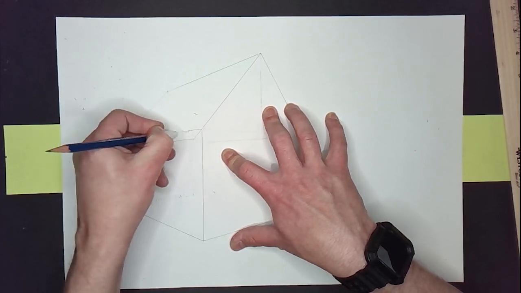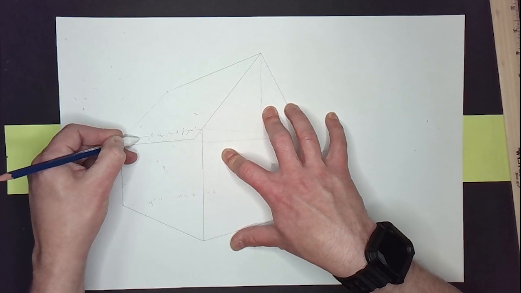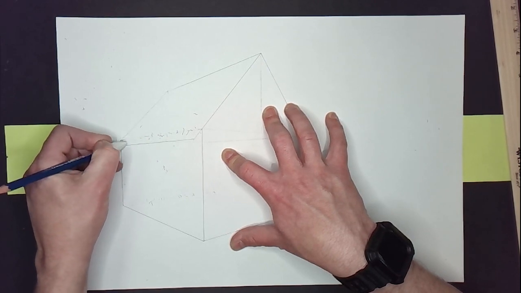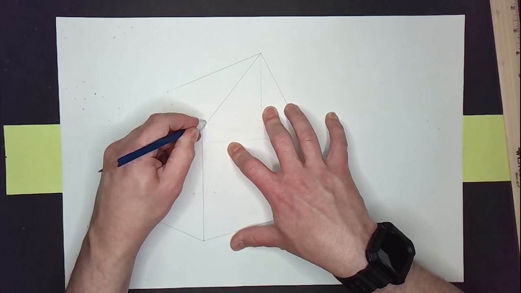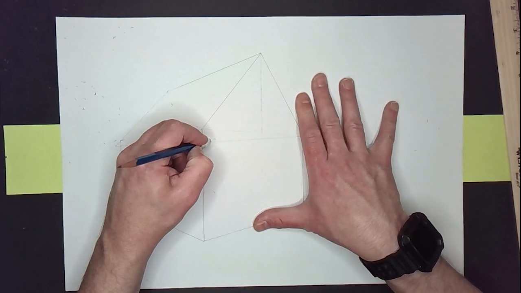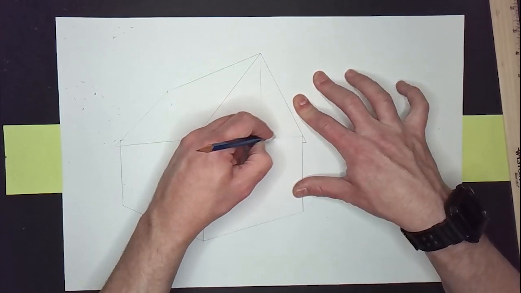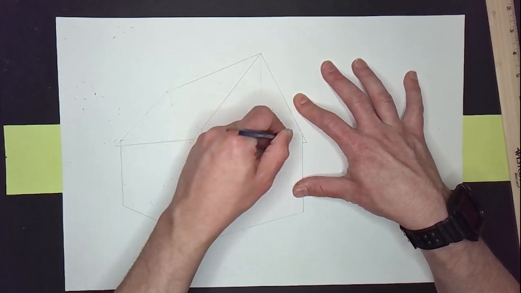The top of the building can be erased because it's behind our roof. So we're just getting rid of all of those lines that we don't need anymore, leaving behind a nice house shape.